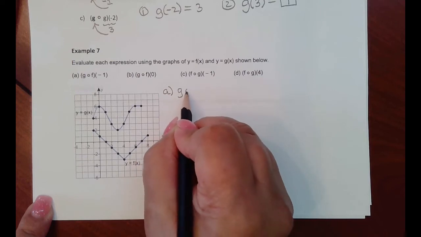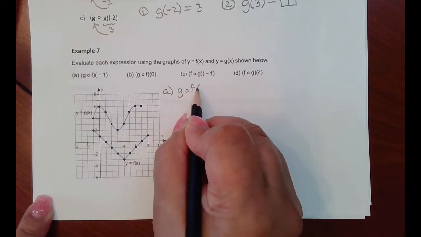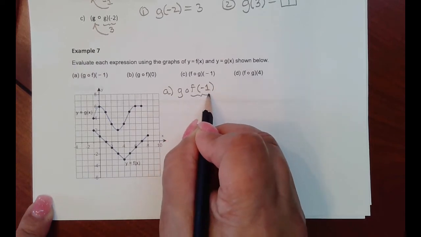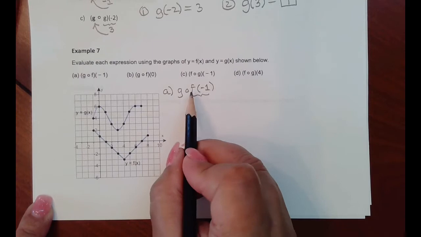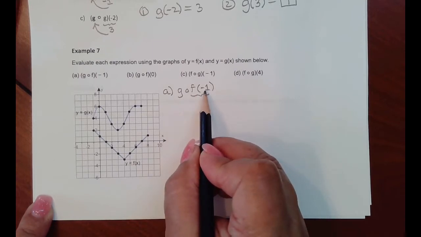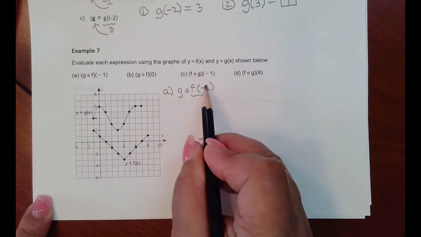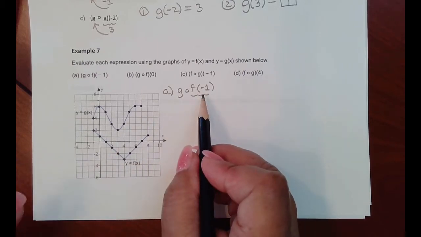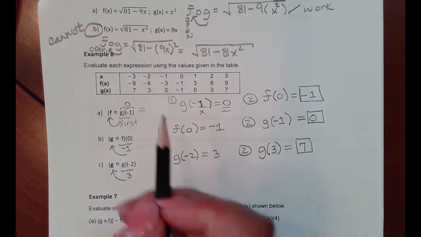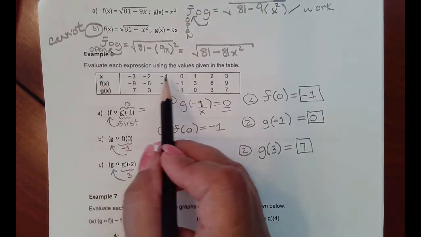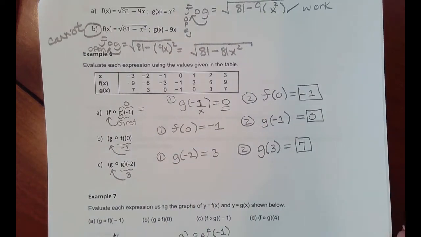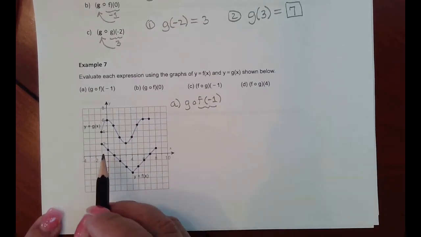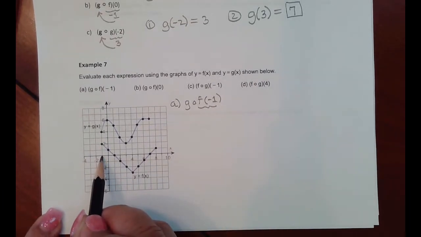We're going to do G composed of F of -1. The F function is the inner function, so we're going to do this first. Now, what this means, usually you would see an X here when they talk about functions. So they're telling you that this represents the X. So go to -1 on the X-axis. Instead of being on a table where you have a row of X values, now you have a graph that has an X-axis. So you're going to go to this value on the X-axis, which is right here.